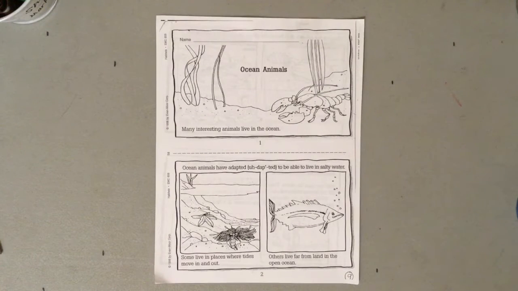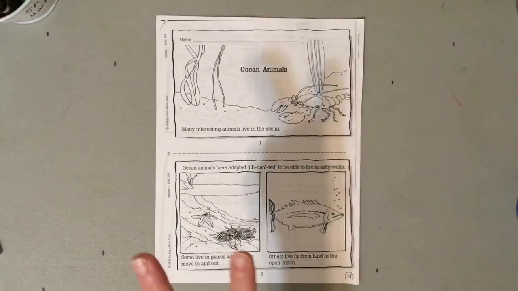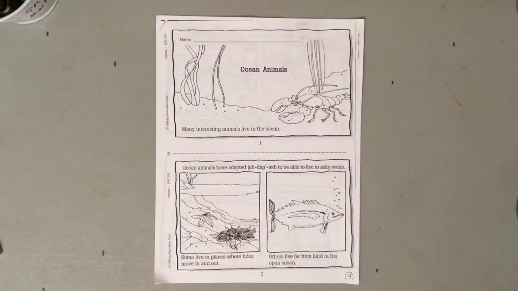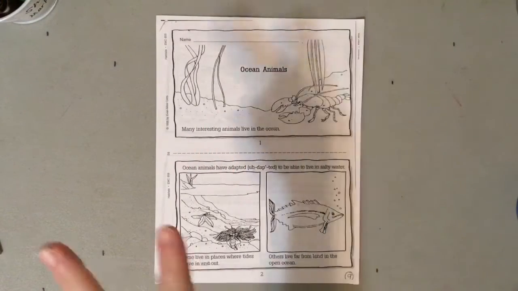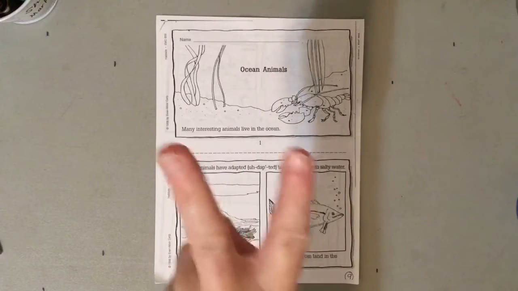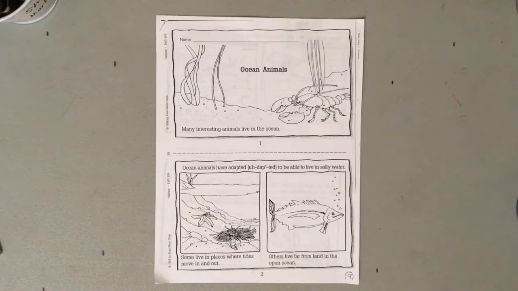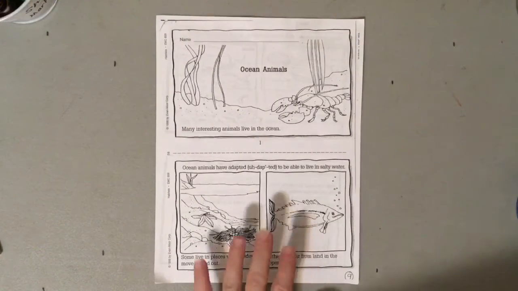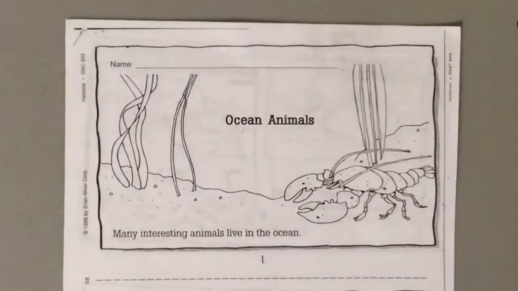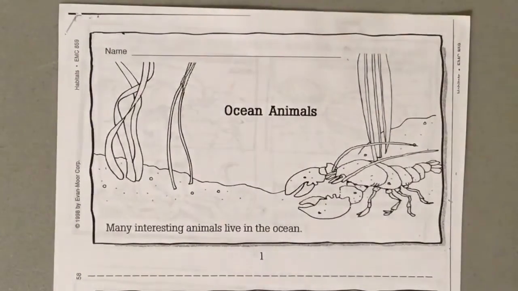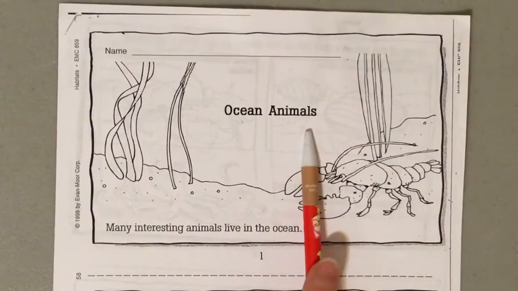And then I do want you to listen to the video 2 or 3 times, okay? At least 2 times. 1 time, no. 2 times, yes, okay? So listen to it at least 2 or 3 times and then color the pages and color your ocean habitat coloring page. So pretty easy. All right, ocean animals.